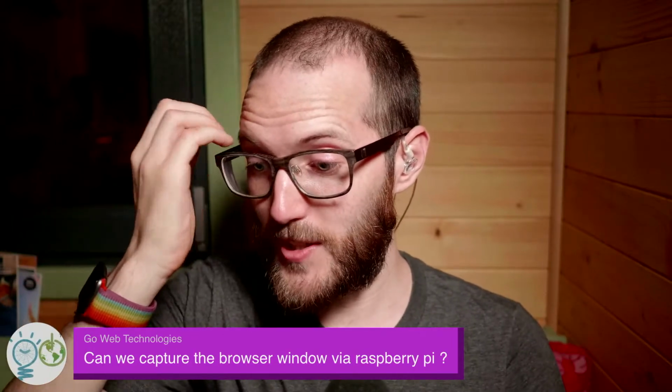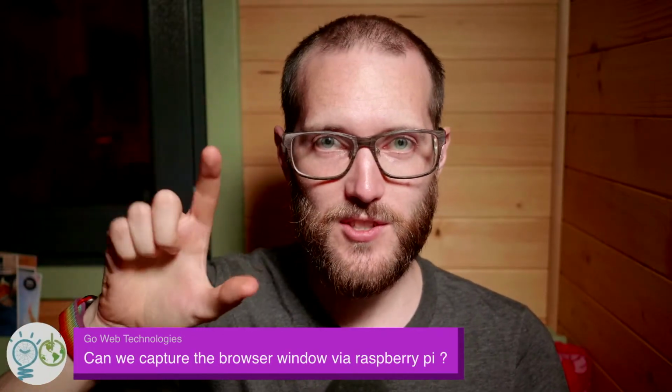Go Web Technologies asks, can we capture the browser window via Raspberry Pi? Aaron, you touched on that a little bit earlier, but just as a reminder. Yeah, I've done that before, and it does have some performance issues, but basically if you look for tutorials on turning the Raspberry Pi into a browser kiosk mode, that's what you would do. You would set it up to launch Chrome on boot, and then you give it the URL of your VDO.Ninja scene, and it'll just launch that full screen on one of the HDMI ports.